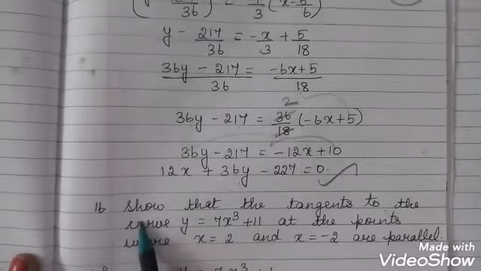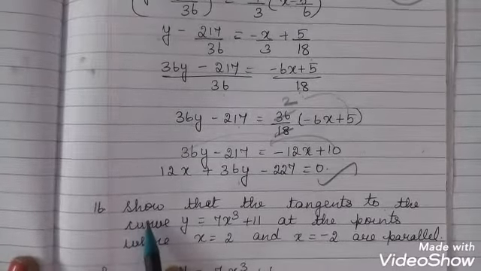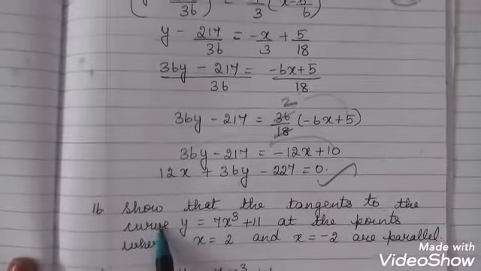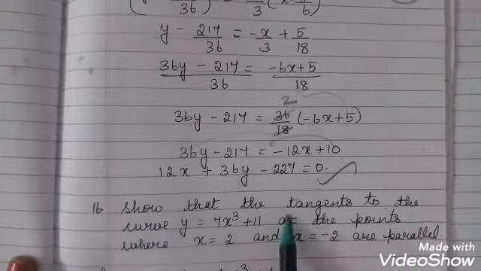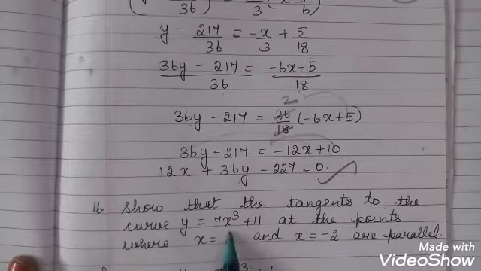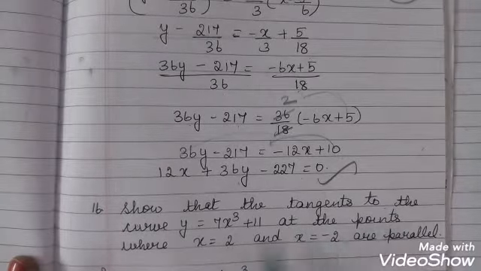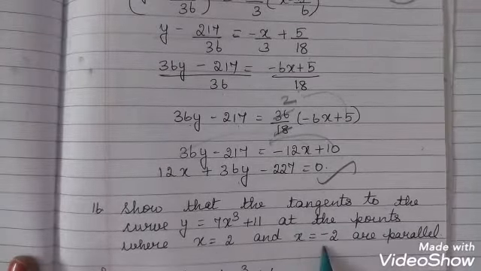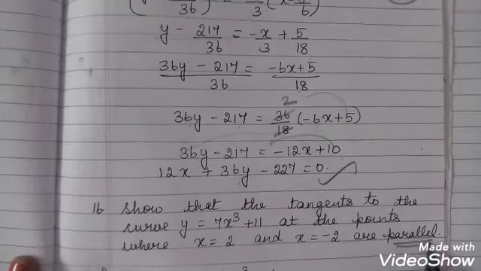So here we are going to see exercise 6.3, the remaining questions here. So we'll start with the 16th one. Show that the tangents to the curve y is equal to 7x cube plus 11 at the points where x is equal to 2 and x is equal to minus 2 are said to be parallel.